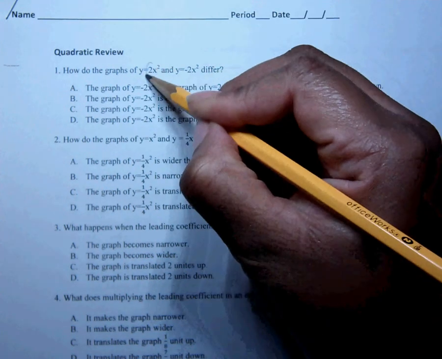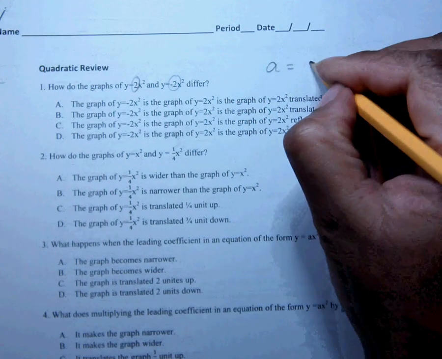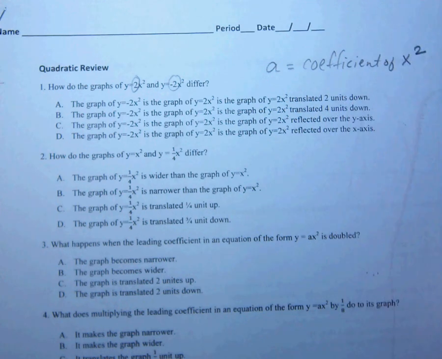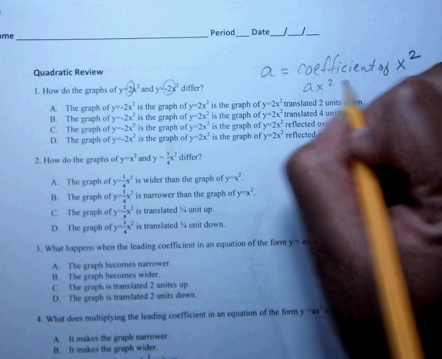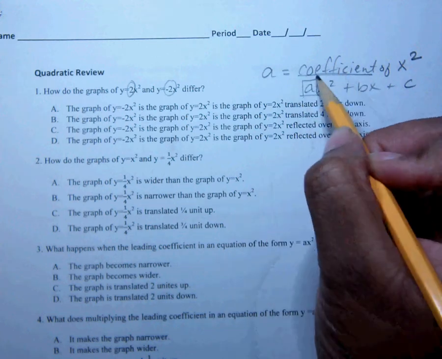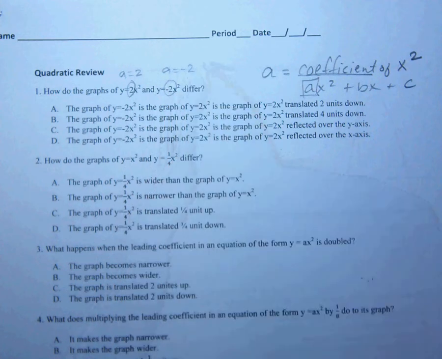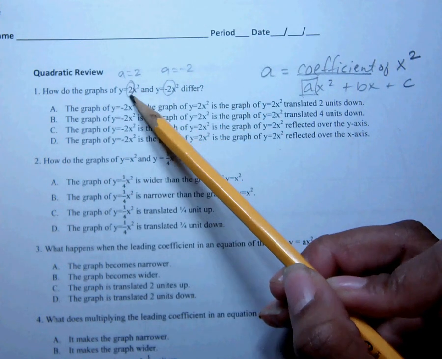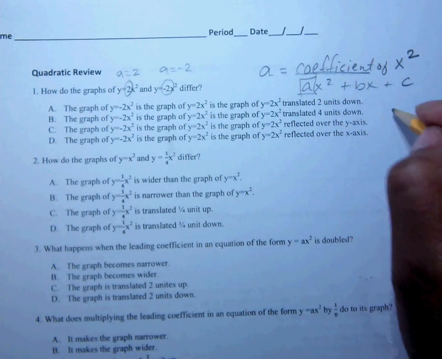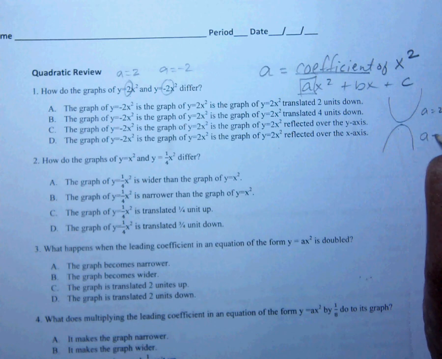Okay, well, look at the value of a. And something I want to remind you about, a equals the coefficient of x squared, which means when you're given a quadratic equation, whatever is in front of x squared, that's the coefficient, the number in front of x squared. So a here is 2 and a here is negative 2. What's going to happen when you start off with a positive 2 and then it becomes negative for your a? It should point in the opposite direction. So it's going to do this. For a is 2, same width, but then it's going to point down.